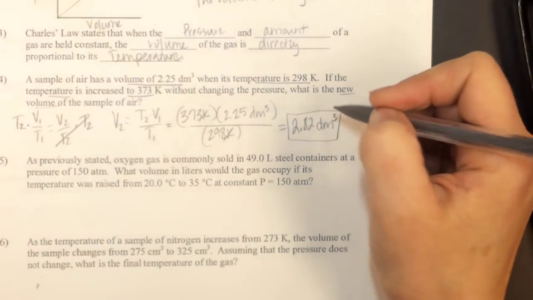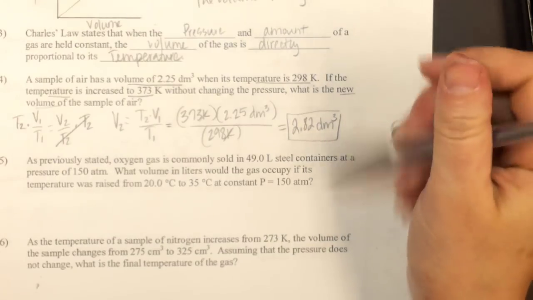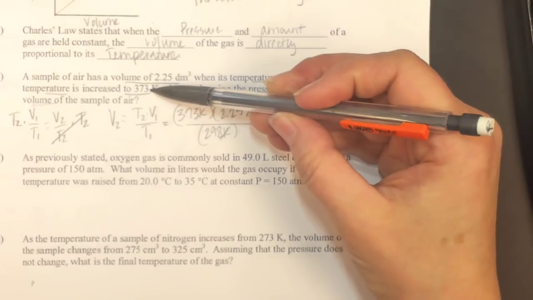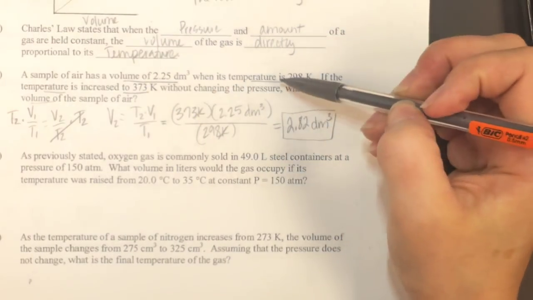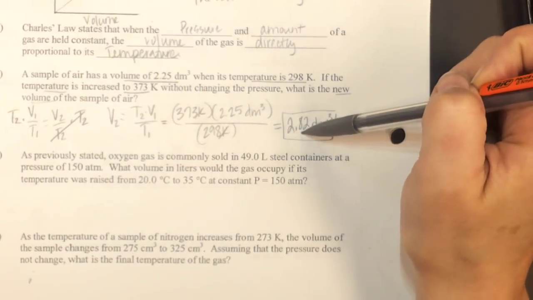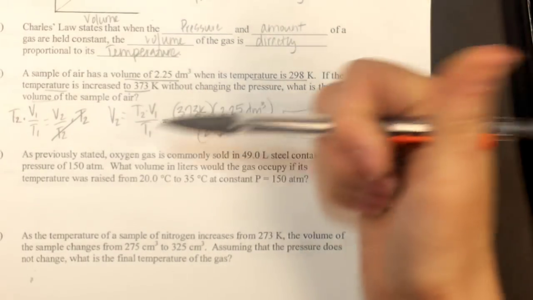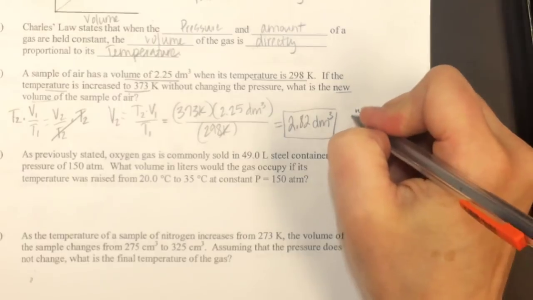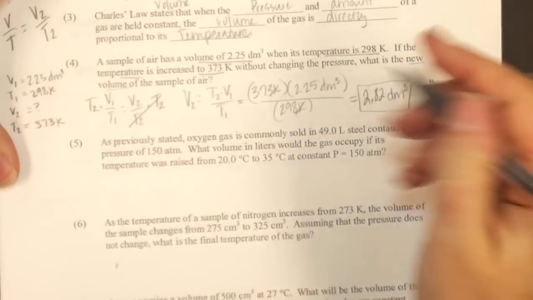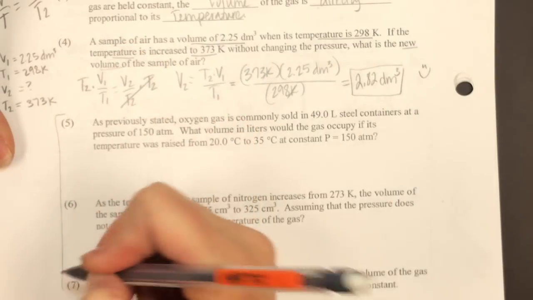And then I ask myself, does this make sense? What did this do? I had an initial temperature and the temperature increased. So if the temperature increased, my volume increased. 2.25, 2.82, it increased. Yay! That makes sense. I did the math right. All right, then you do the rest, 5 through 7.